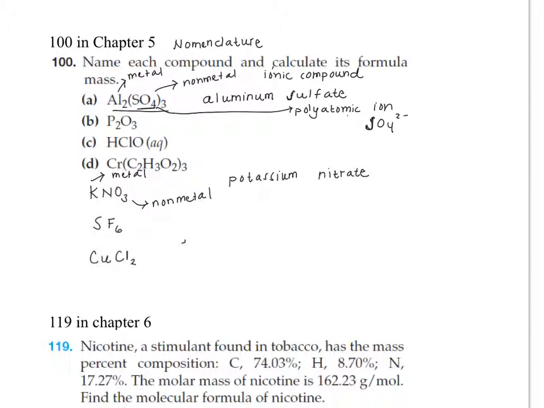Okay, so here we have sulfur, which is a nonmetal, and fluorine, which is a nonmetal. Okay, so this means this is a molecular compound. Okay, and when you name molecular compounds, you have to use prefixes.